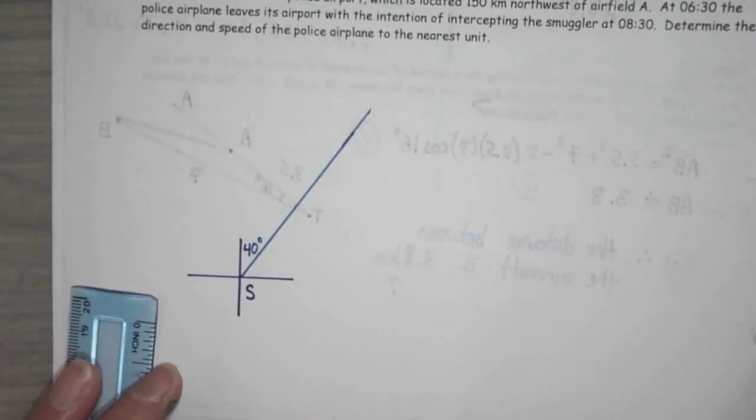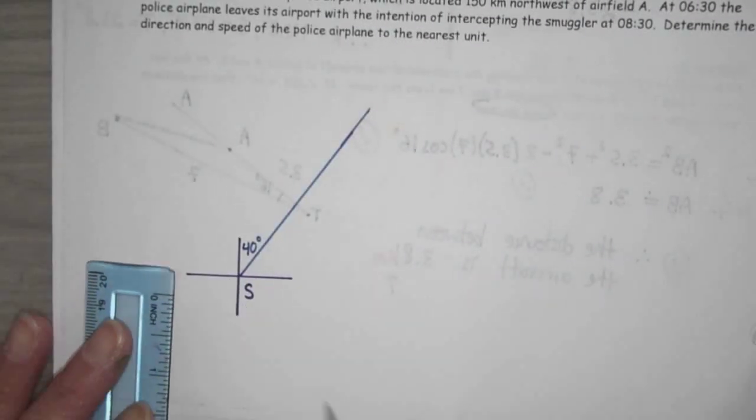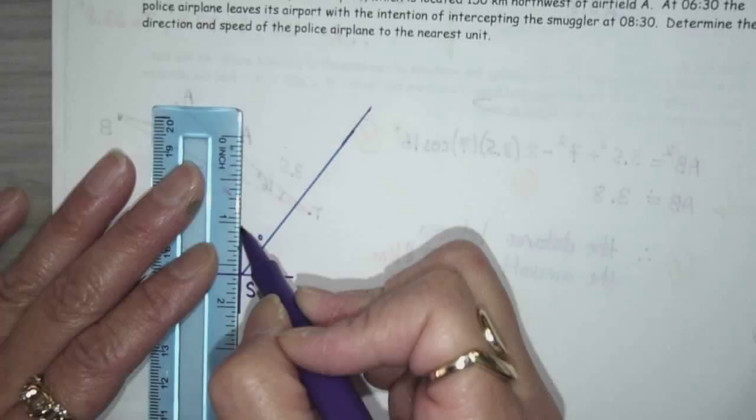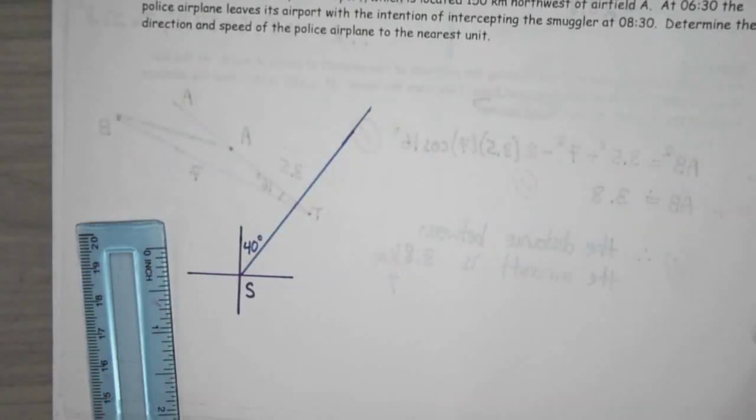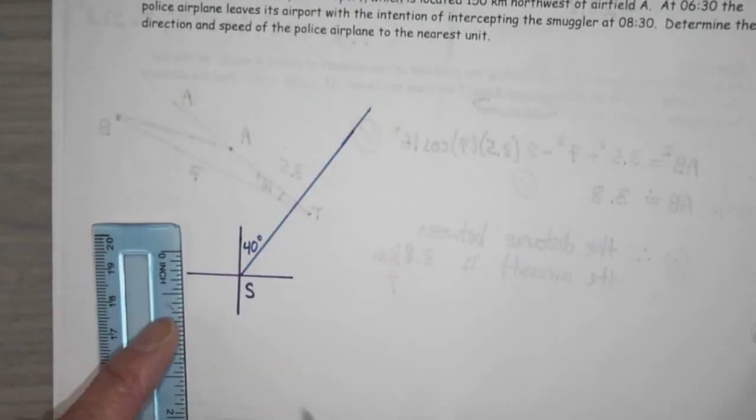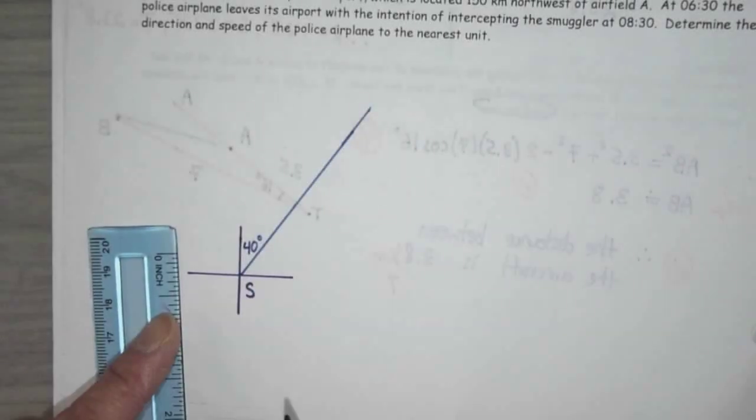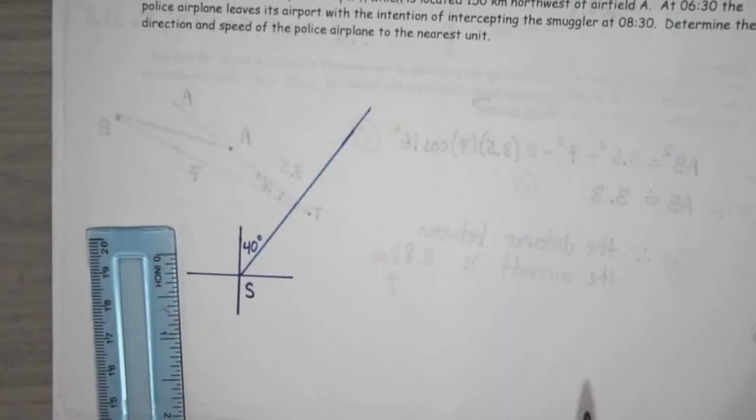There you go. So that's what I mean. Make it big enough so you can read your own writing. The smaller you make this, the worse it is because you can't read your own writing. 40. Okay, so 40 at 200 kilometers an hour. I'll fill in the distances in a minute.